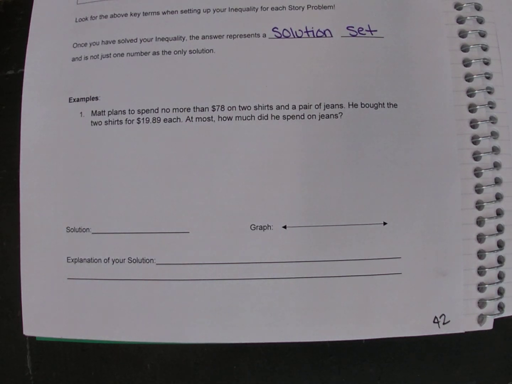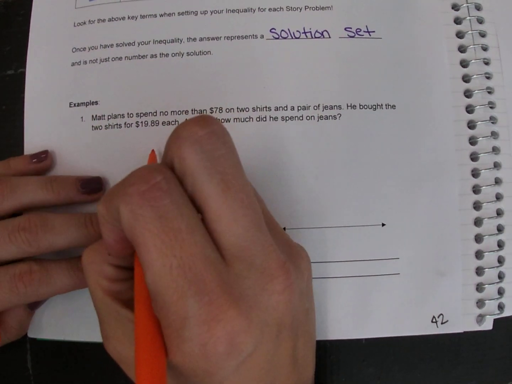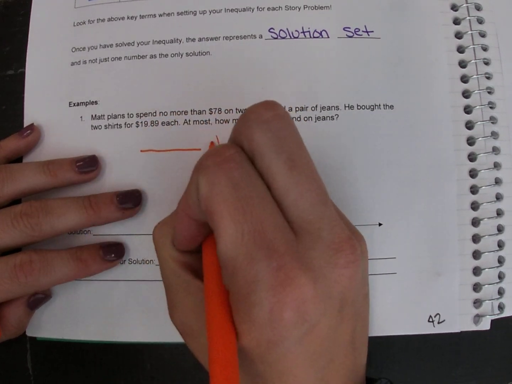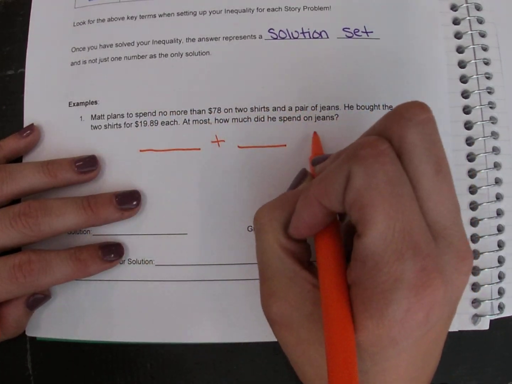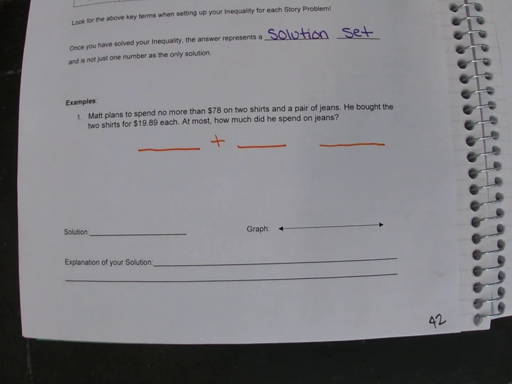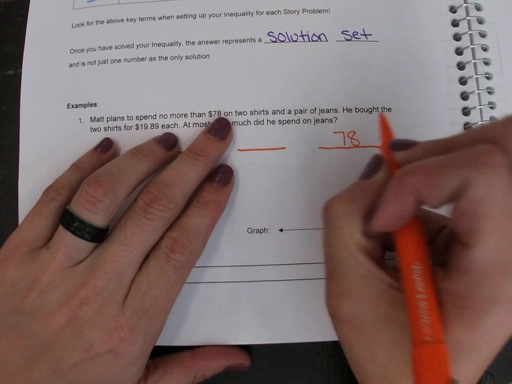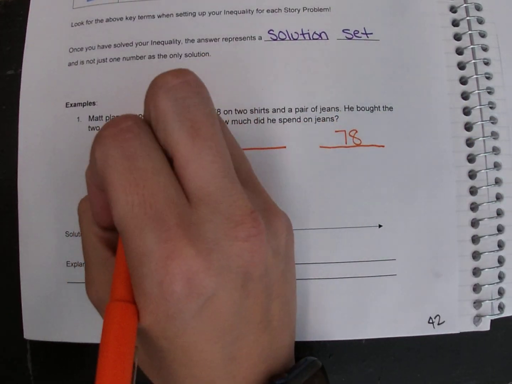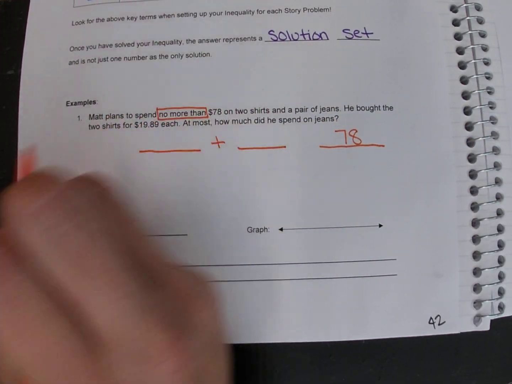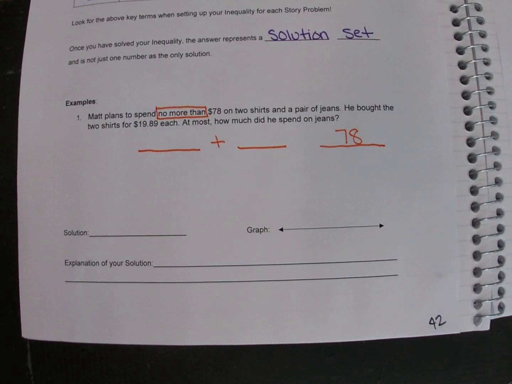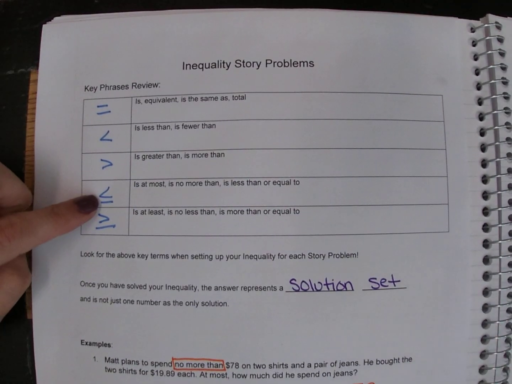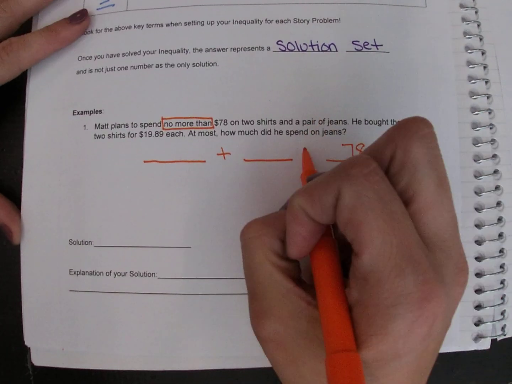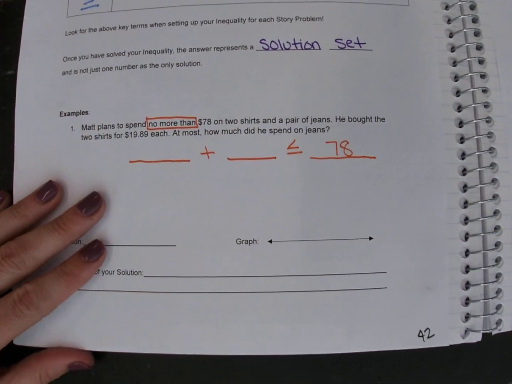So we talked about this with our story problems with equations. As soon as we see that it's a total, that starts going in our brain, oh, I need to be setting up a blank plus blank equals blank, except we're not using an equal sign, right? Our 78 is over here, but we want to spend no more than $78, and is no more than up here is our less than or equal to. So instead of an equal sign, we're going to put in a less than or equal to.